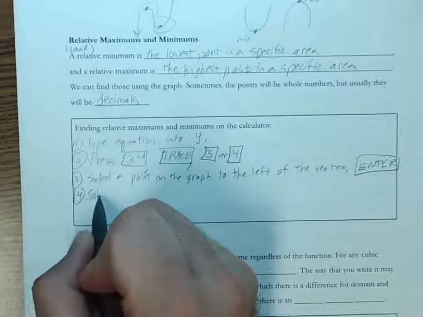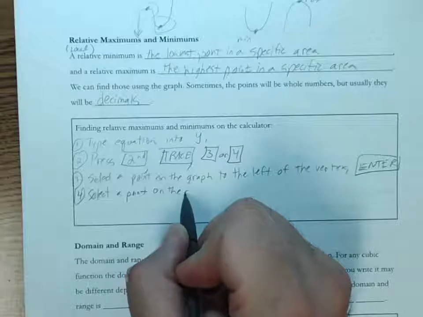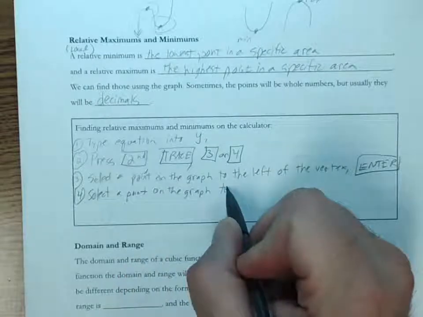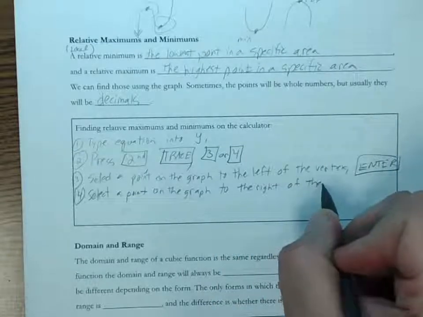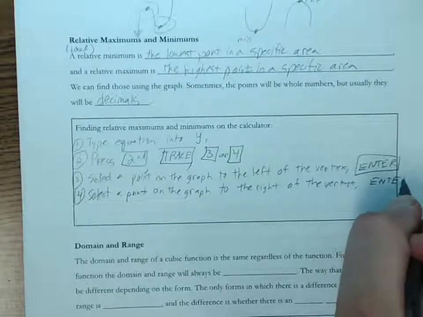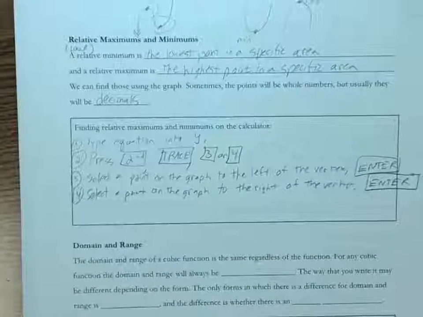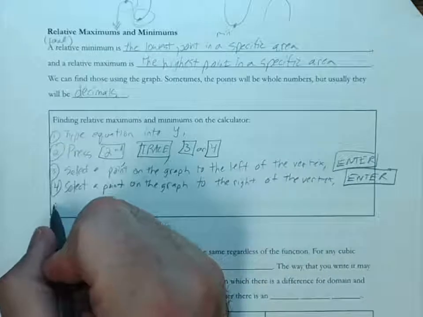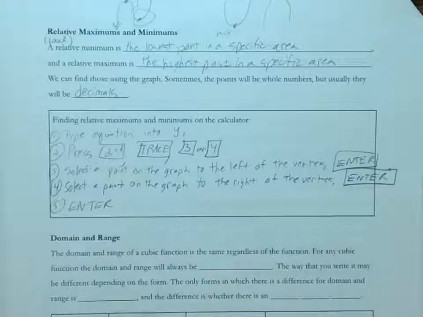Then you select a point on the graph to the right of the vertex, and then press enter. My handwriting is getting a little nasty because I'm kind of in a hurry. My apologies for that. And then the last thing you do is you press enter. It's fabulous. I will walk you through that and explain why that works and what's going on. For now, that's all you really need to know.